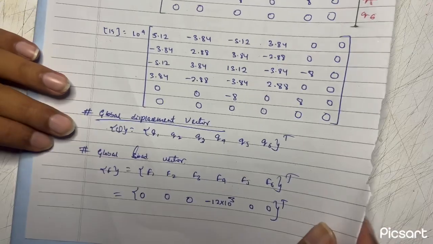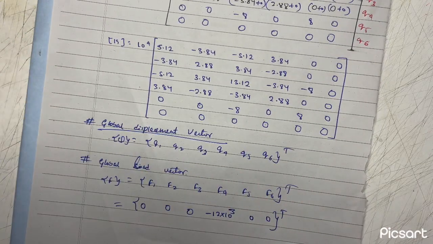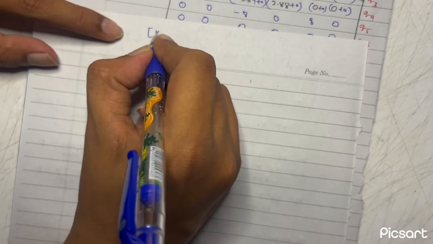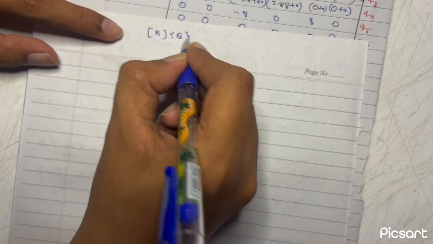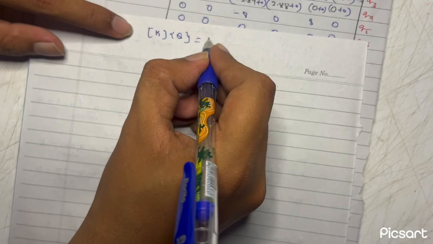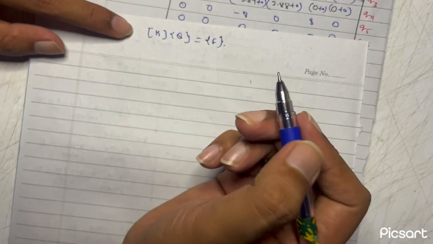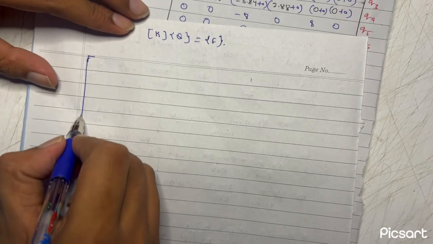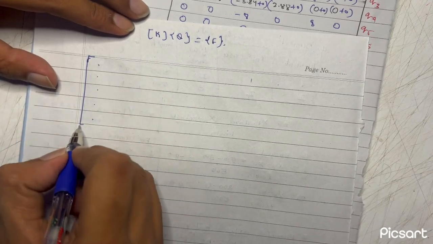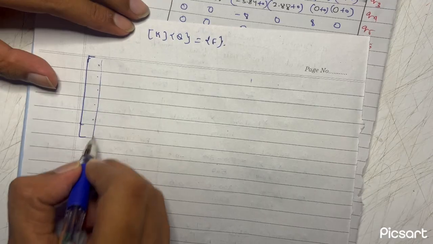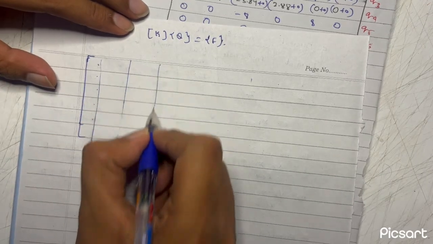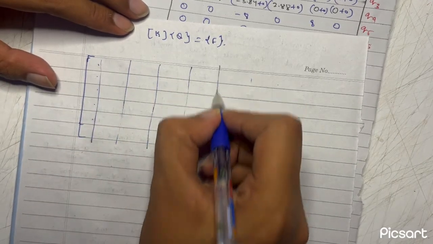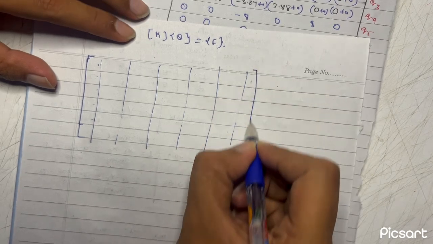Now you know the equilibrium condition. Equilibrium condition is K, Q is equal to F. Okay, so here K is 6 by 6 matrix, 1, 2, 3, 4, 5, 6. This is Q1, Q2, Q3, Q4, Q5, Q6.